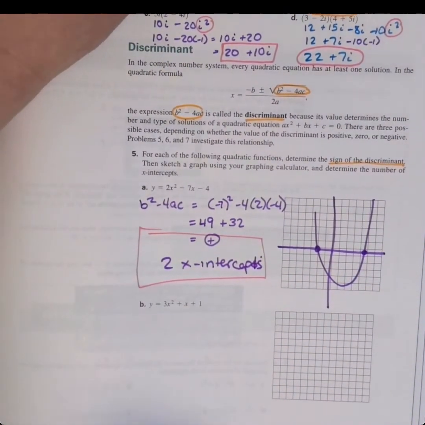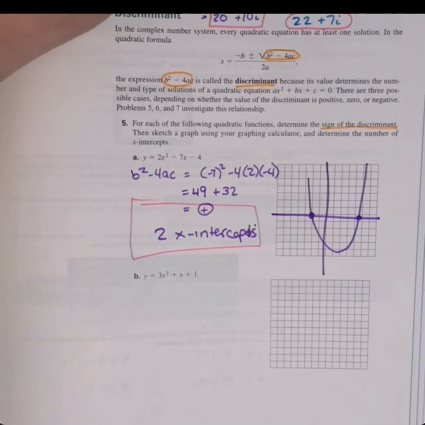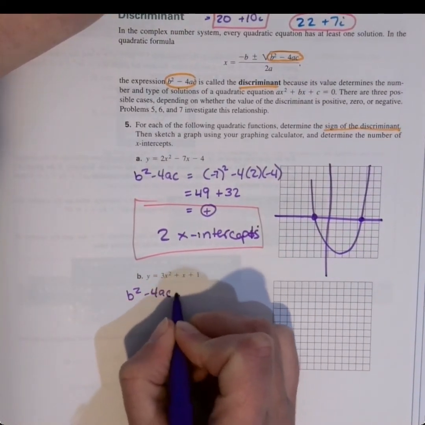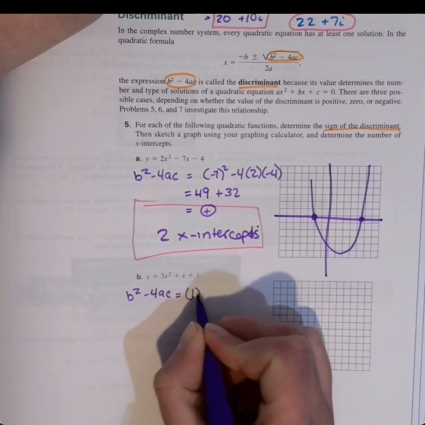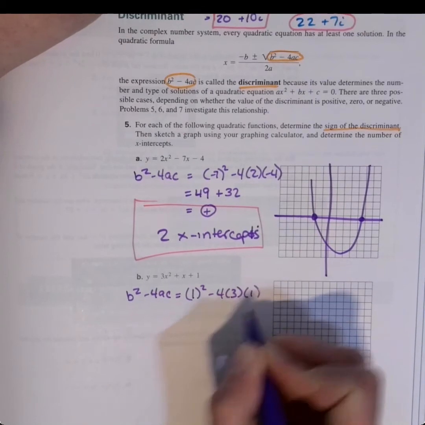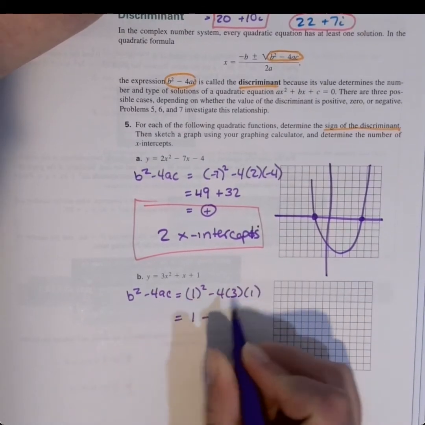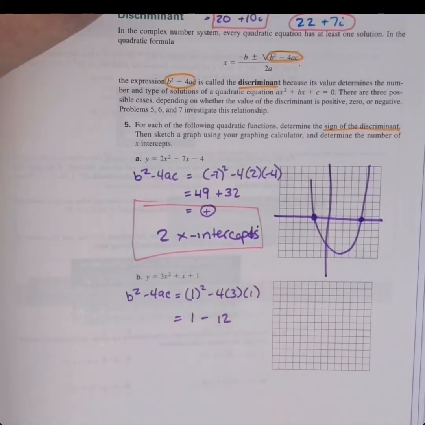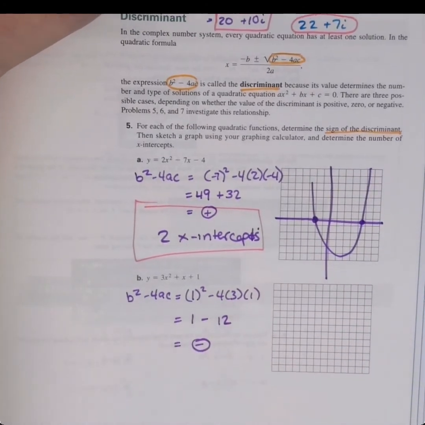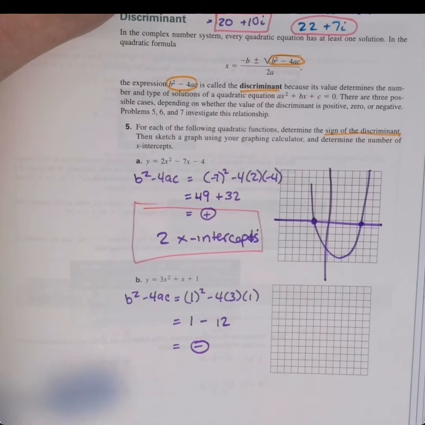Let's see what's going to happen in the next one. Okay, so the discriminant, the b squared minus 4ac piece, b is 1. 1 squared minus 4 times 3 times 1. Okay, so that's 1 minus 12. Again, 1 minus 12, it's not the number that matters, it's the sign. So 1 minus 12 is negative. It's -11, but it's negative, right?